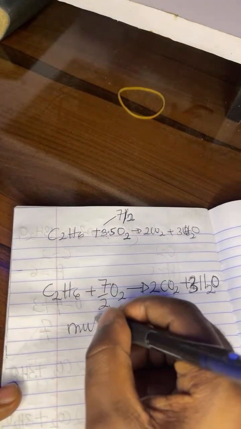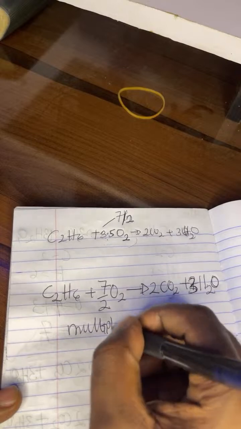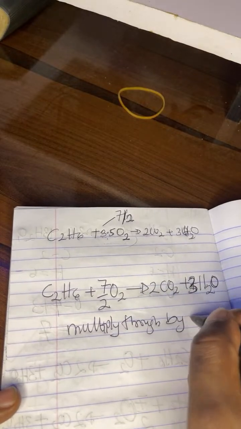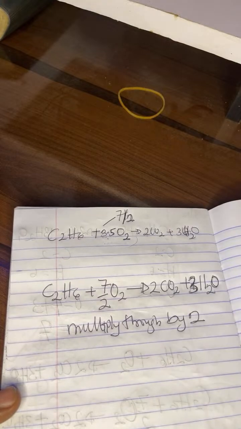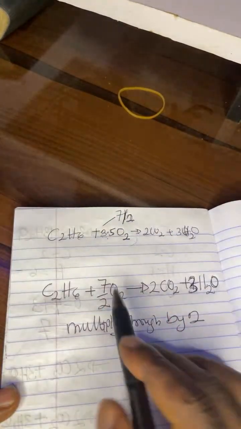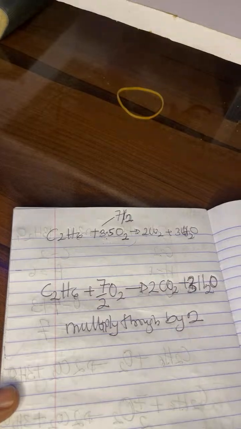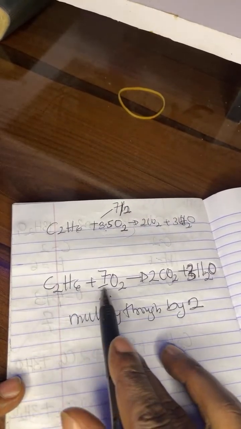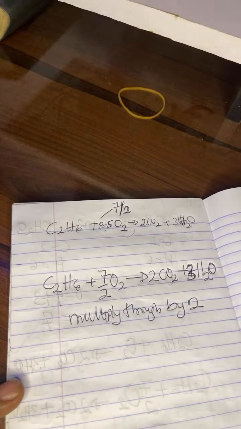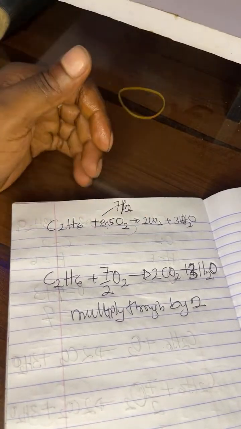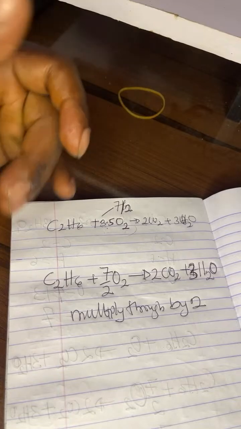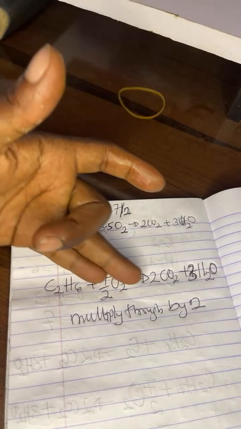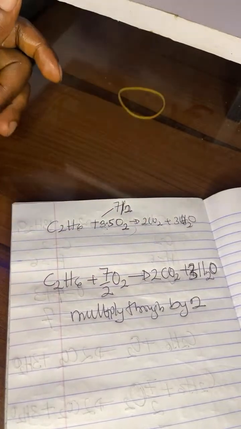I can multiply through by 2. I can multiply everything by 2 so that I can make this one a whole number. Look at what will happen. If I multiply through by 2, please, I want you to pay attention. I can multiply everything by 2, right?